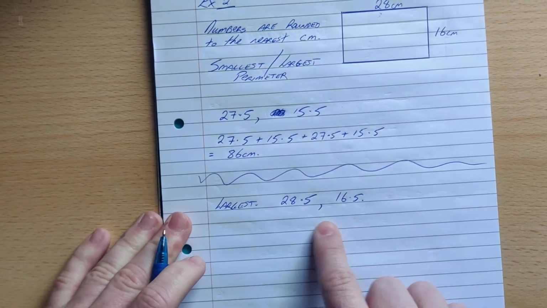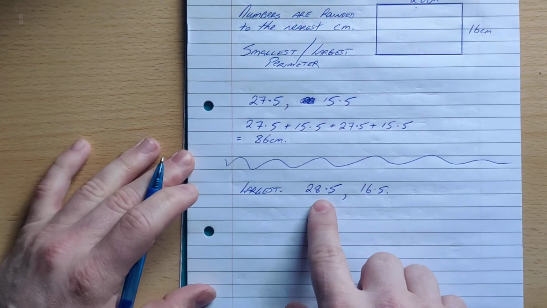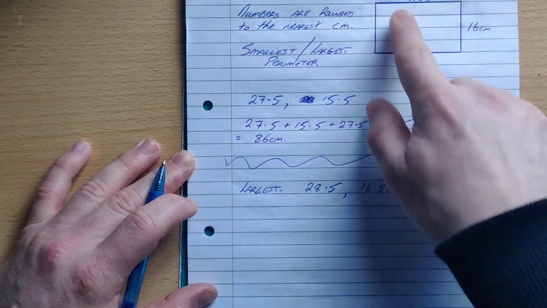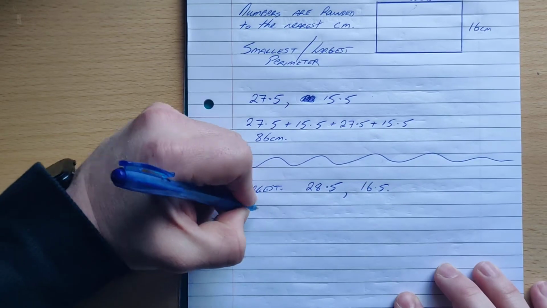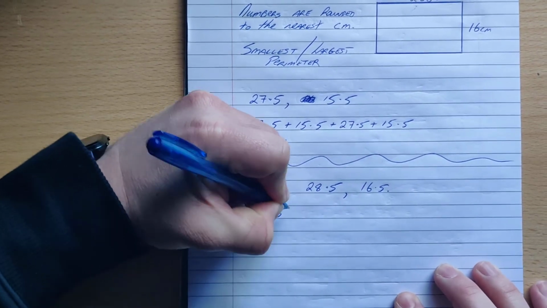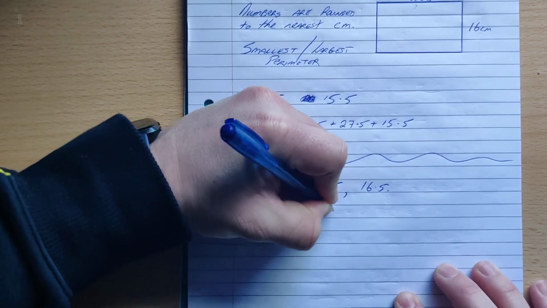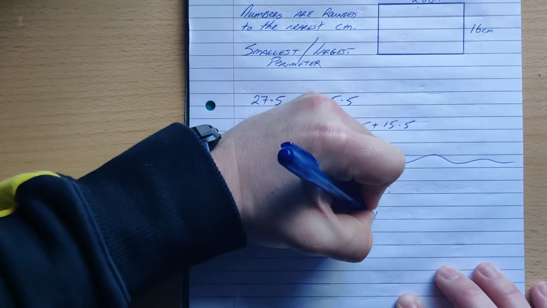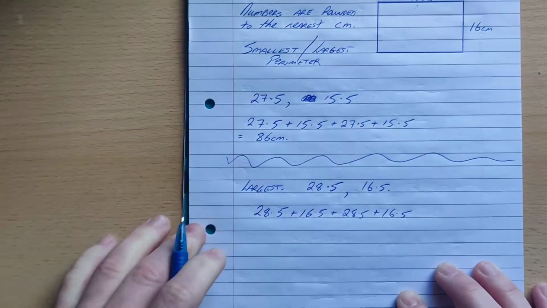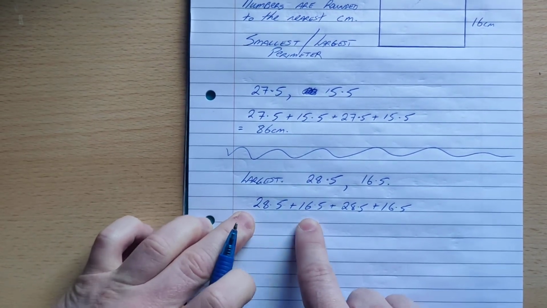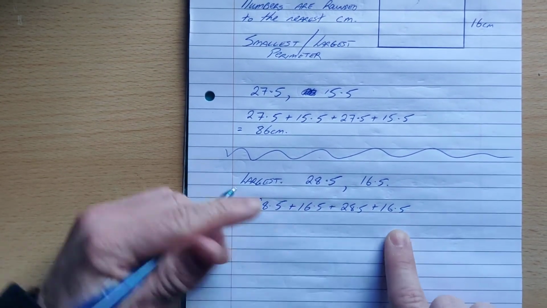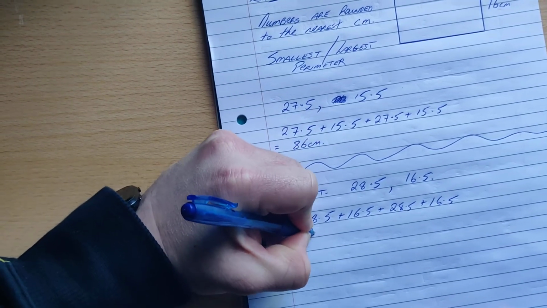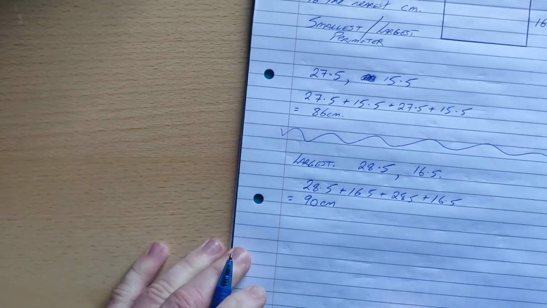And if I want to find the largest perimeter, the exact same thing, add this number, add this one, add another one and another one. So it's the same as going around the square, or the rectangle, sorry. Sorry, just to say it again, I made a mistake with the numbers. 28.5, 16.5, 28.5 and 16.5. If you add all those up, that gets you to 90 centimeters.